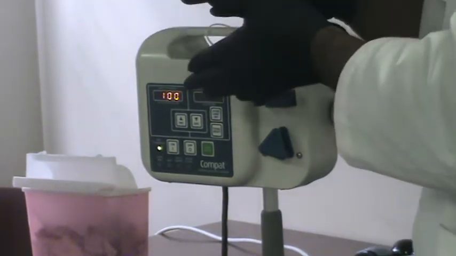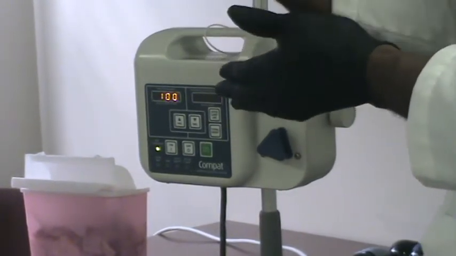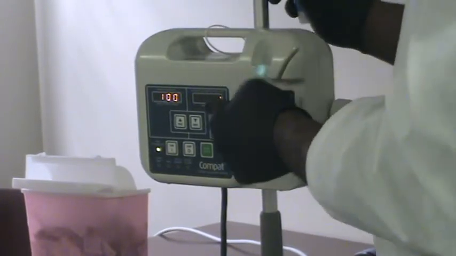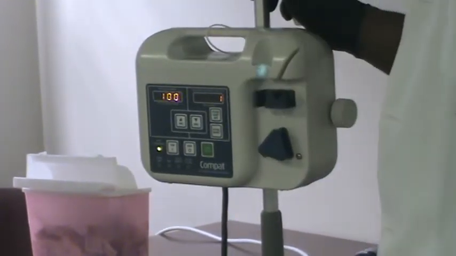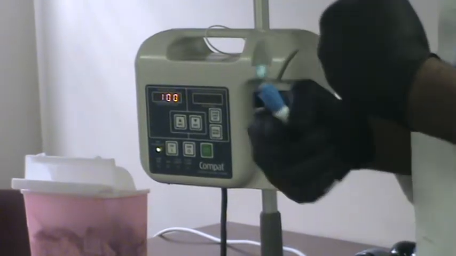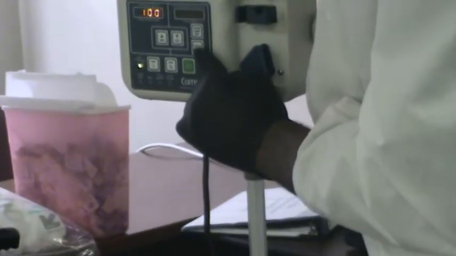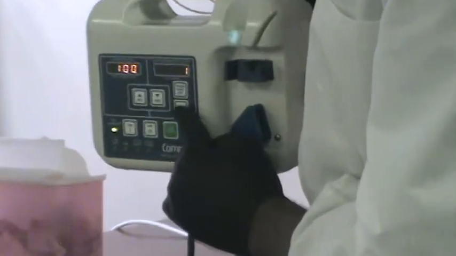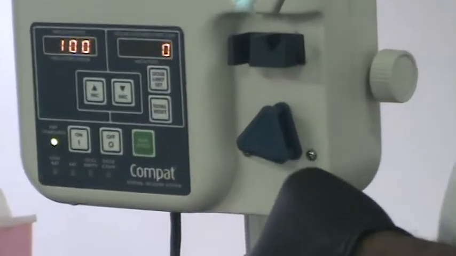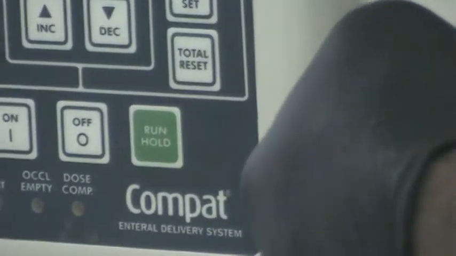The machine stopped. Before you start the next feeding for today, you have to clear what she had before, so the machine can start counting again for today. So this button helps you do that. Total reset to 0. Now you start a new feeding for today.